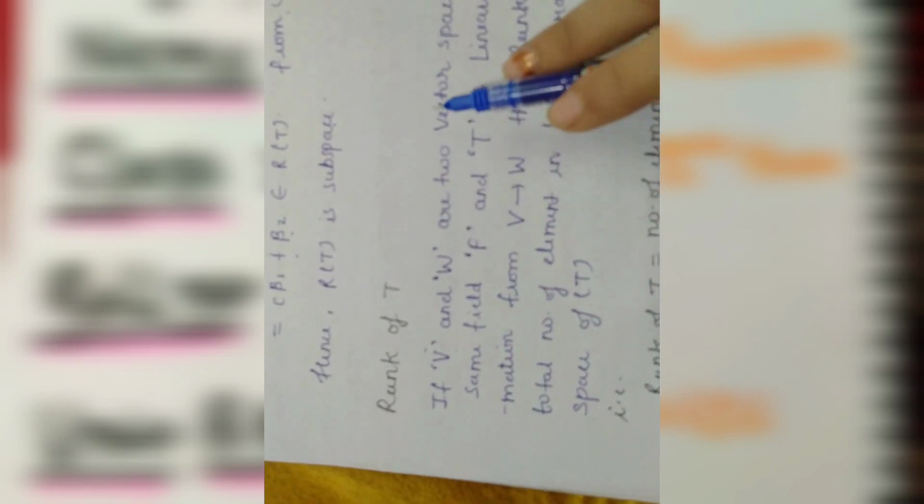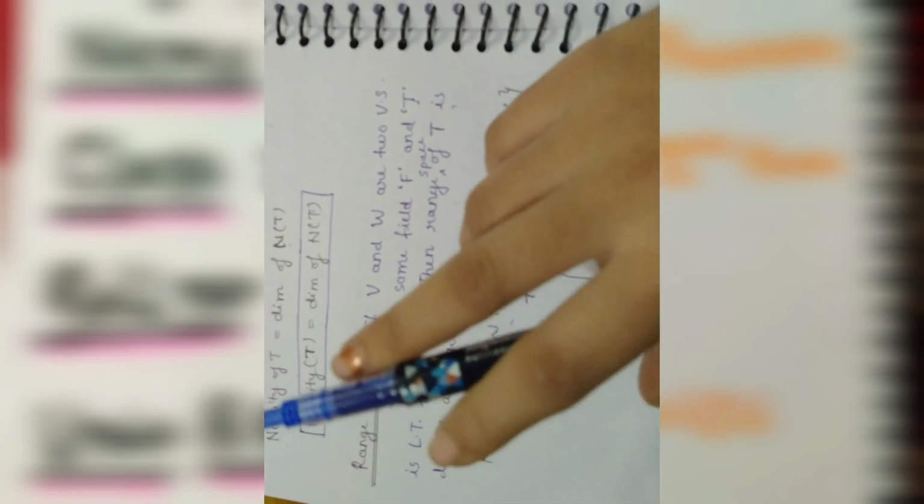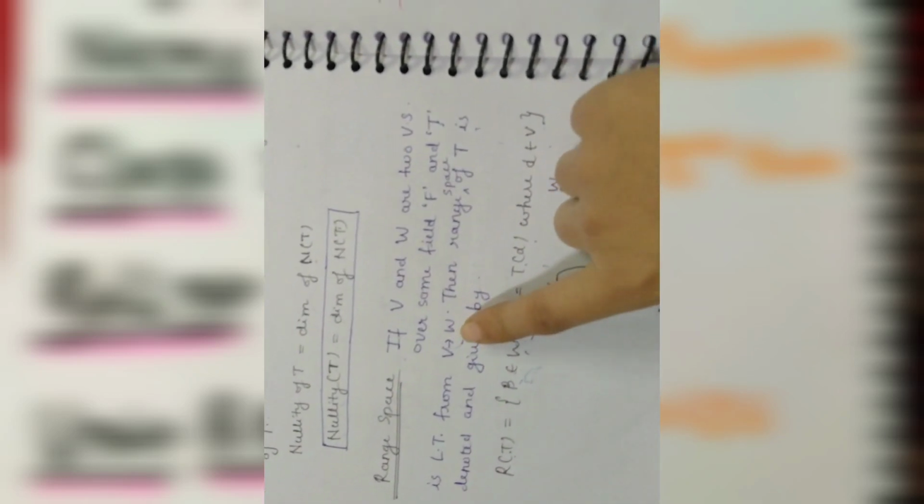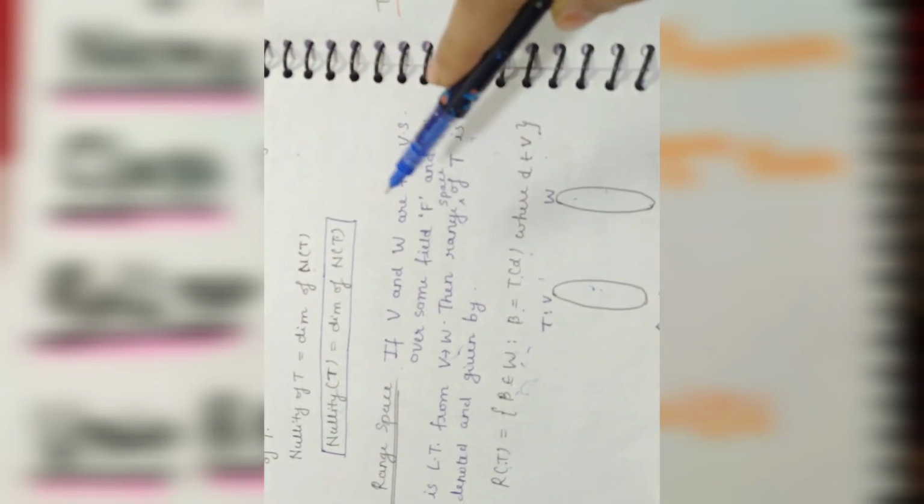Now the next topic for the rank nullity theorem is the rank of T. If V and W are two vector spaces over the same field F and T is a linear transformation from V to W, then the rank of T is the total number of elements in the basis of the range space of T. As I have explained, range space. So basically the rank of T is equal to the number of elements in that set. Suppose in this set we have 10 elements. So in the range space we have 10 elements. What is the rank of T? The rank of T is 10. The same is written here: rank of T is equal to the number of elements in the basis of the range space.